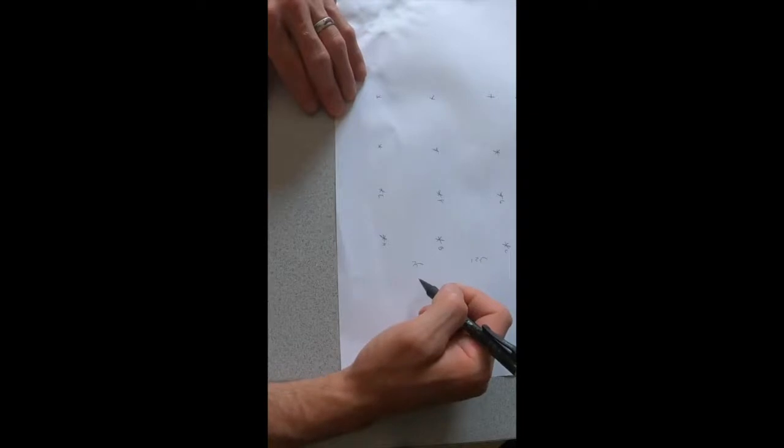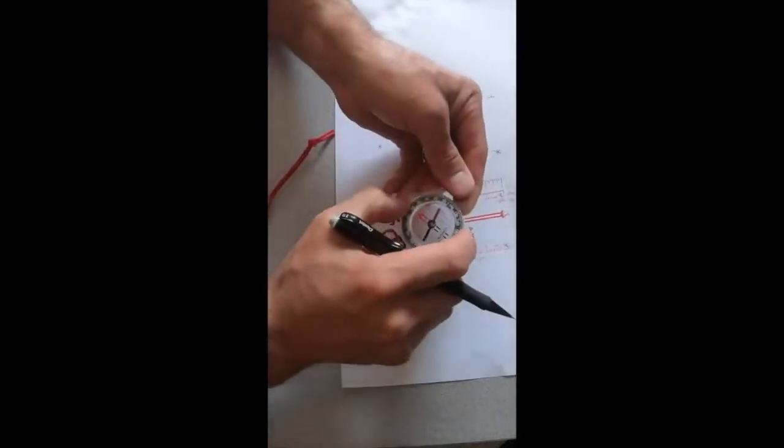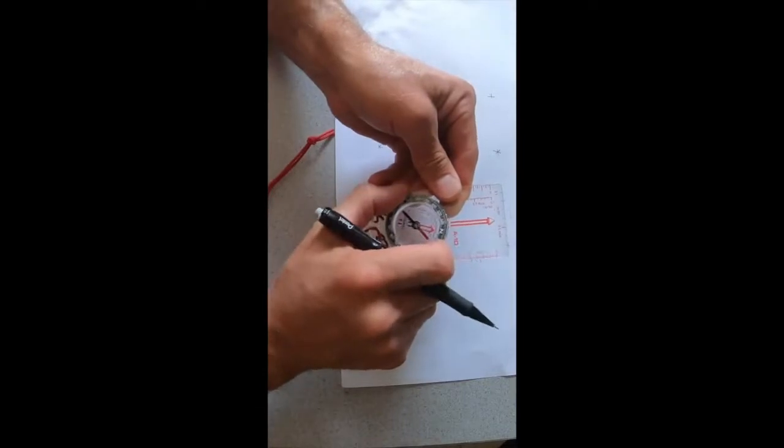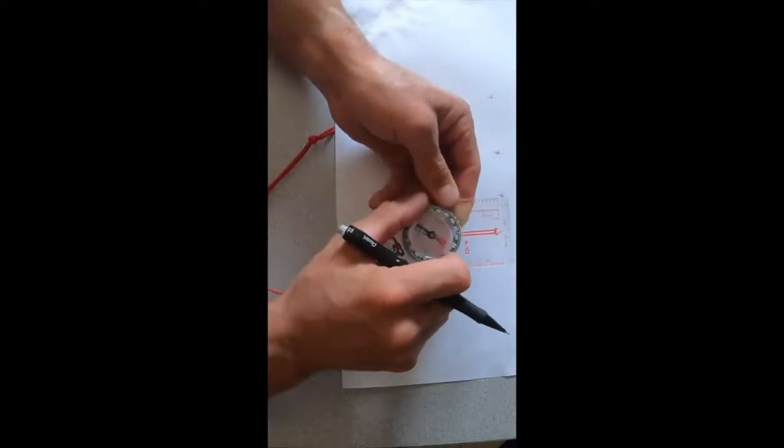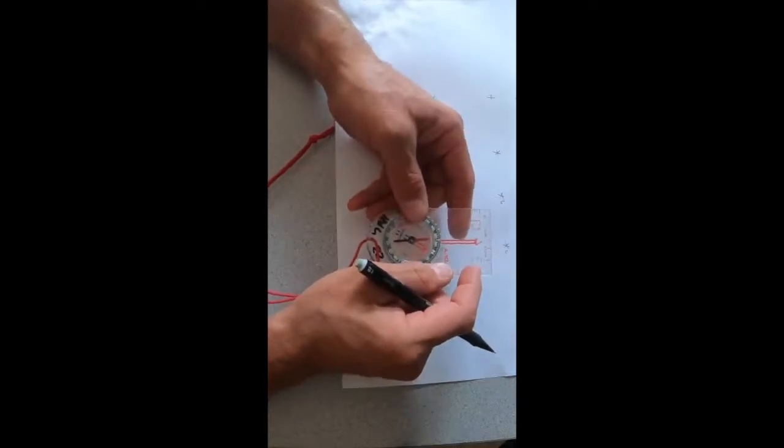So you need to go 205 meters at 345 degrees. So I'm going to set my compass to 345, but you'll have to know whether you're setting it to magnetic or true.